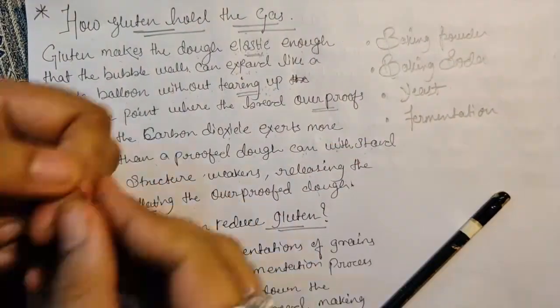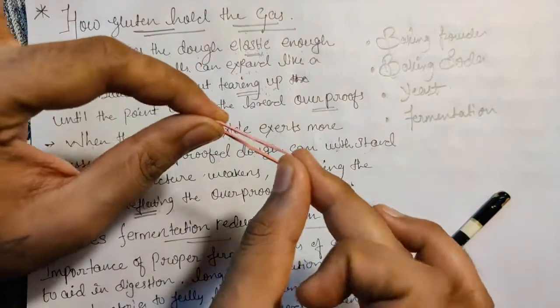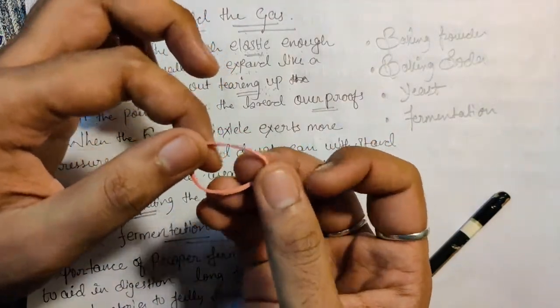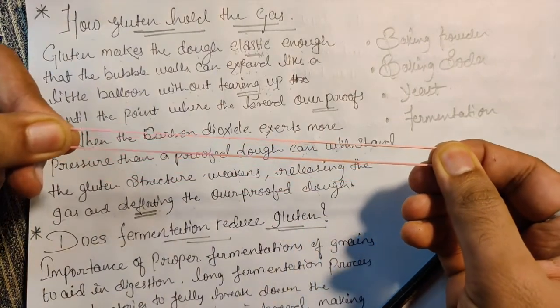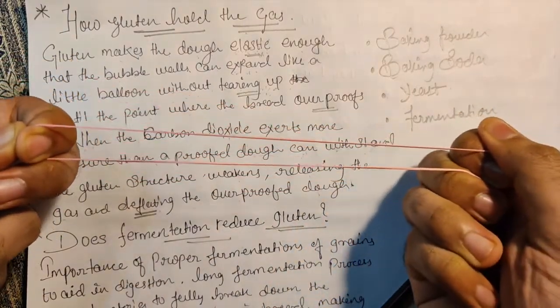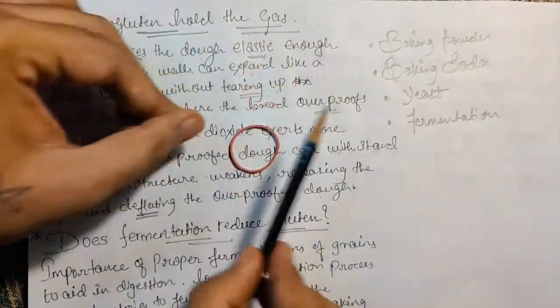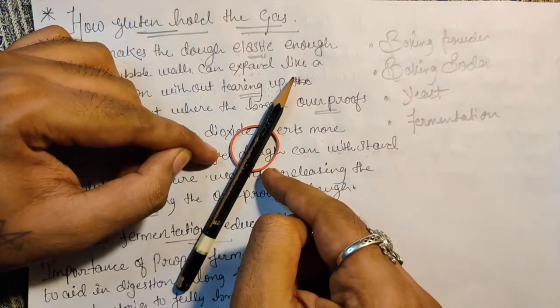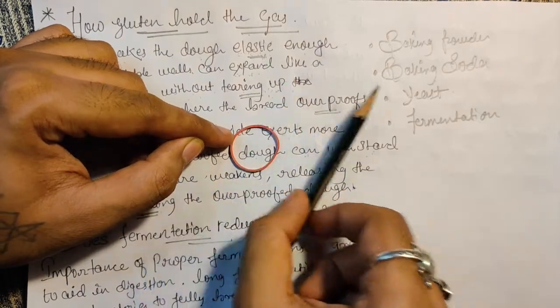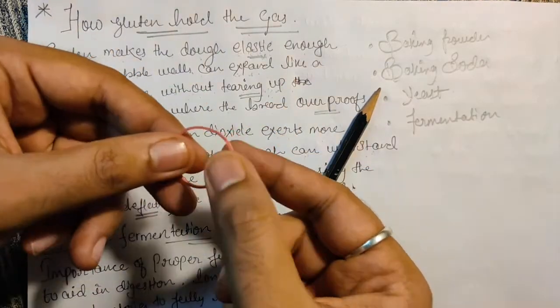Clear? Let me show you an example here. I have the rubber band. I wish I could have a balloon so I could show you. This rubber has a limit to stretch. Only this much can stretch, right? If I do more, what will happen? It will break. Think, this is the glutenin and this is the gliadin, right? And we knead it properly, so they are now one, right?